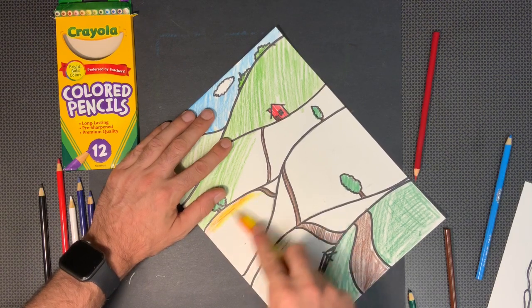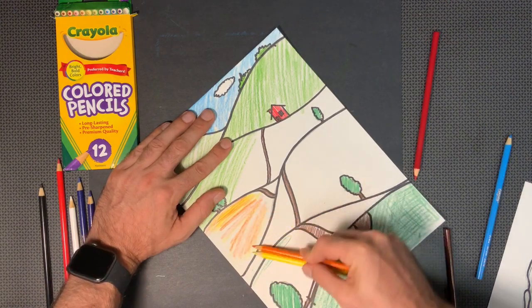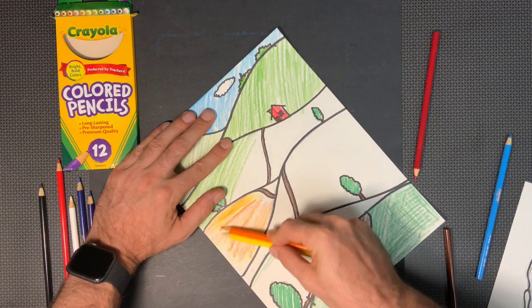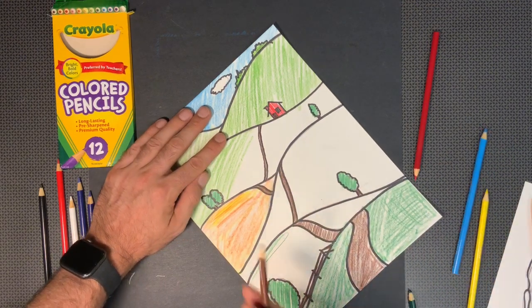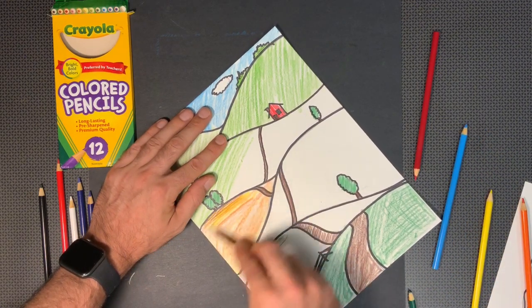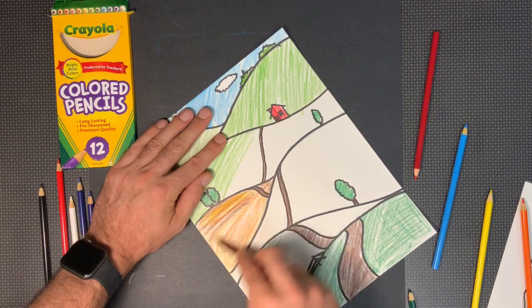of hay or something. Well, that's not exactly hay color, but I'm gonna just mix up some colors here to create a field. And I might have to put some brown over it just to give it that hay look. Yeah. It's fun to experiment.